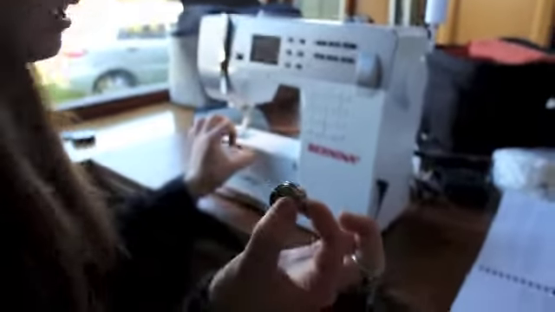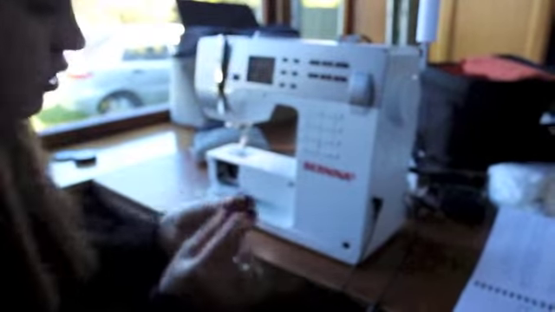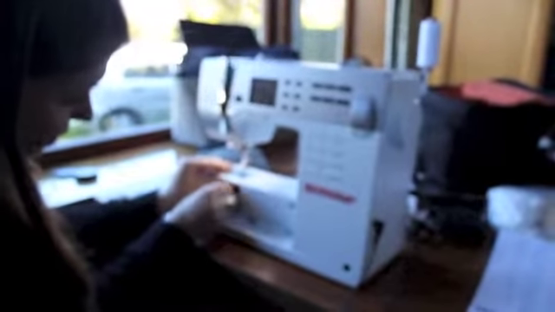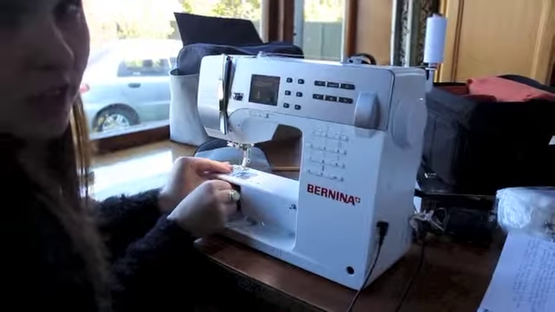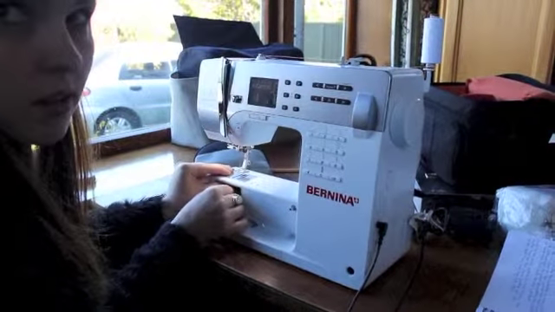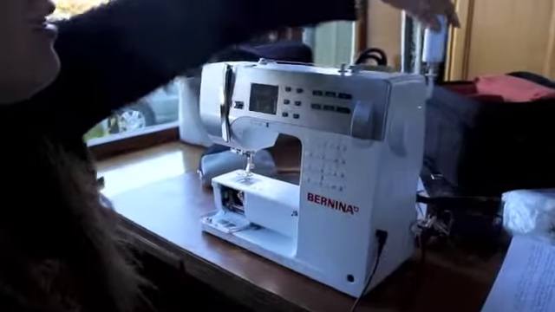So once that is threaded, making sure that this needle here is up as far as it goes, you pull the lever out like so and pop it into its holder here and push it in until it clicks. Hear that clicking sound? Like so.